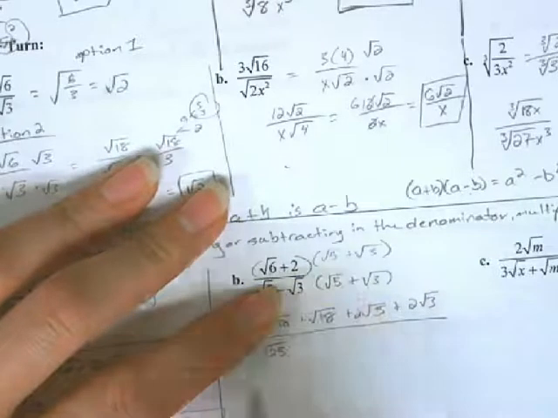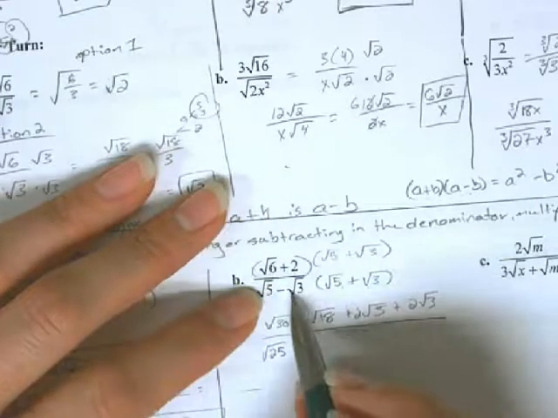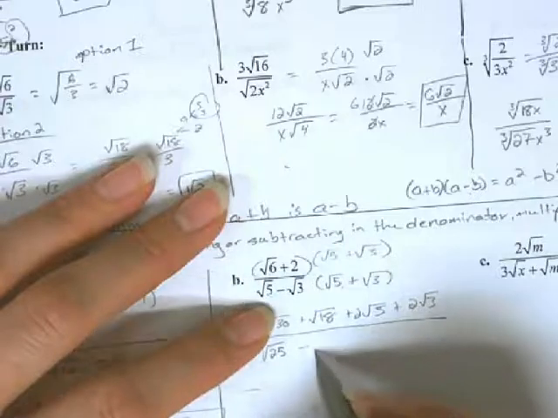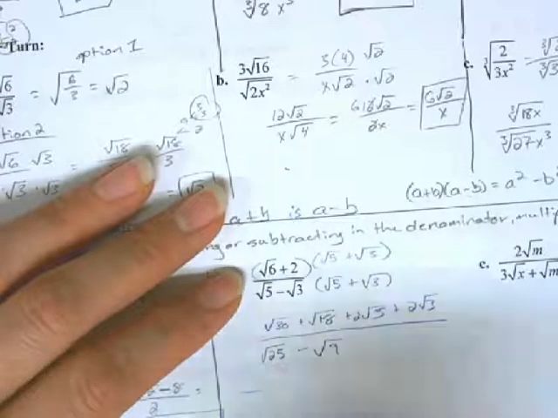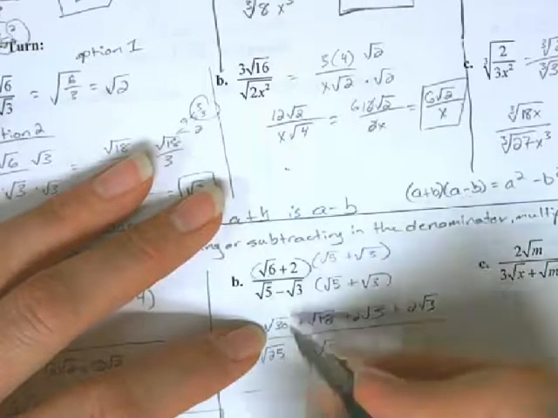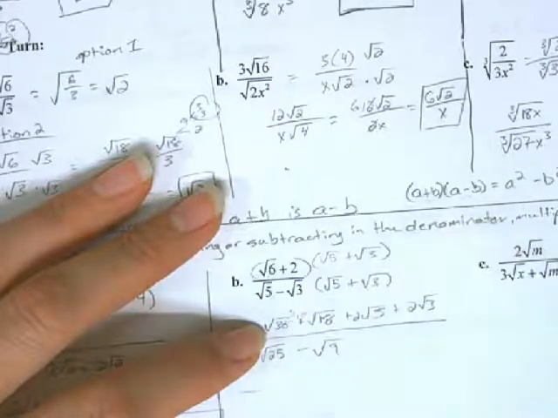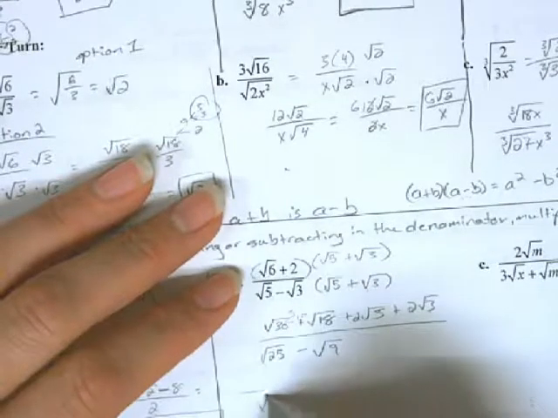So my inside terms are gone. And then negative square root of 3 times square root of 3 is negative square root of 9. Okay, so now let's reduce everything. 30 would break into 3 and 10. That doesn't reduce at all. So square root of 30.